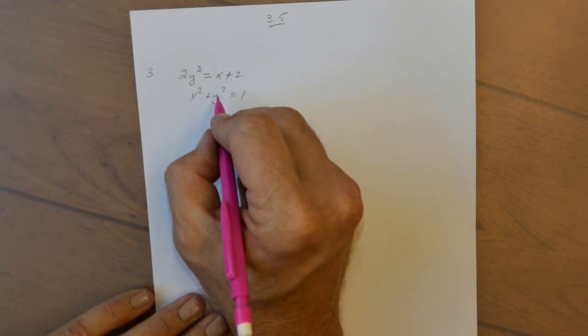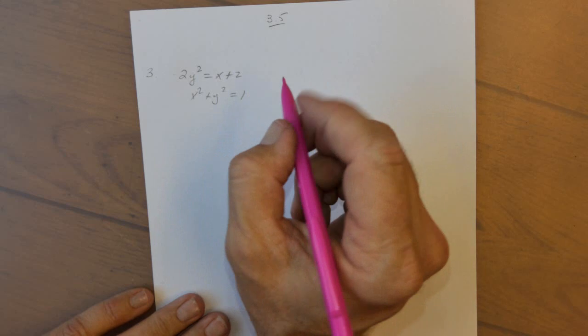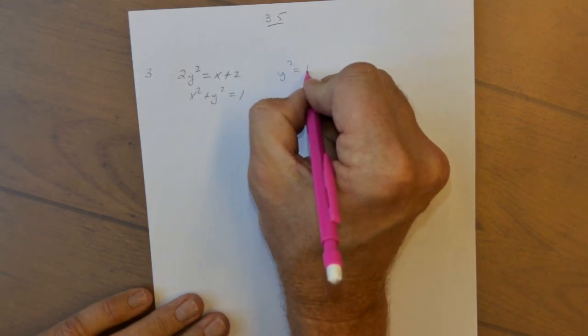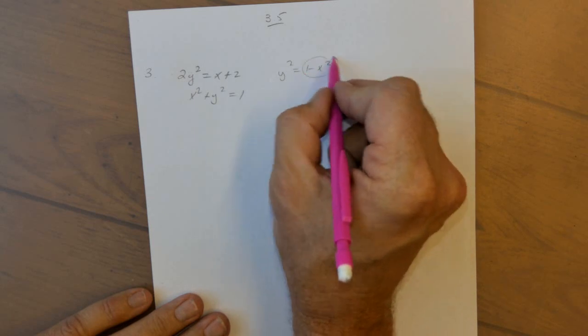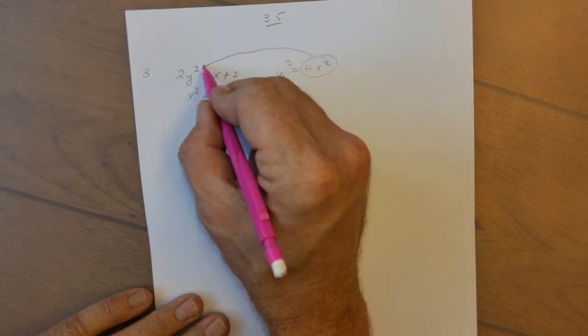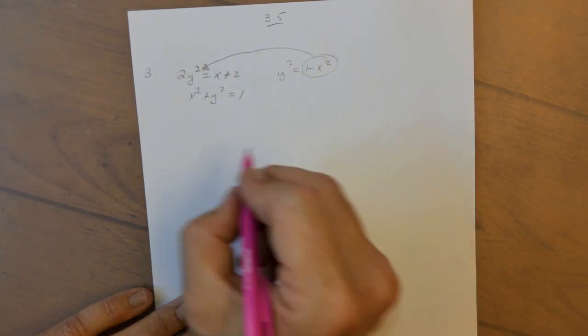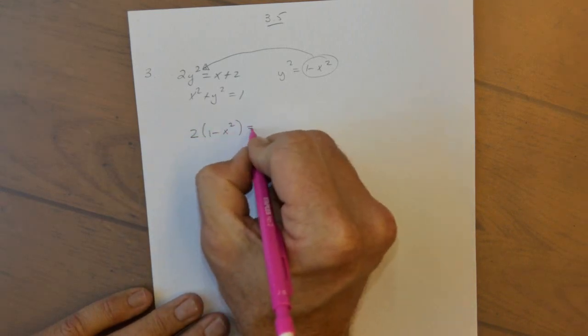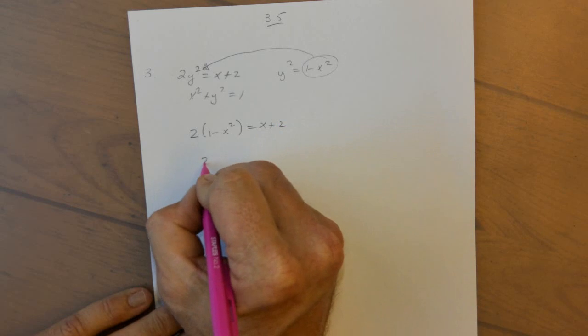And so what I'm going to do is I'm going to solve this equation for y squared. So over here I'm going to write y squared equals 1 minus x squared. And now I'm going to substitute into the other equation. So I have 2 times the expression 1 minus x squared equals x plus 2.